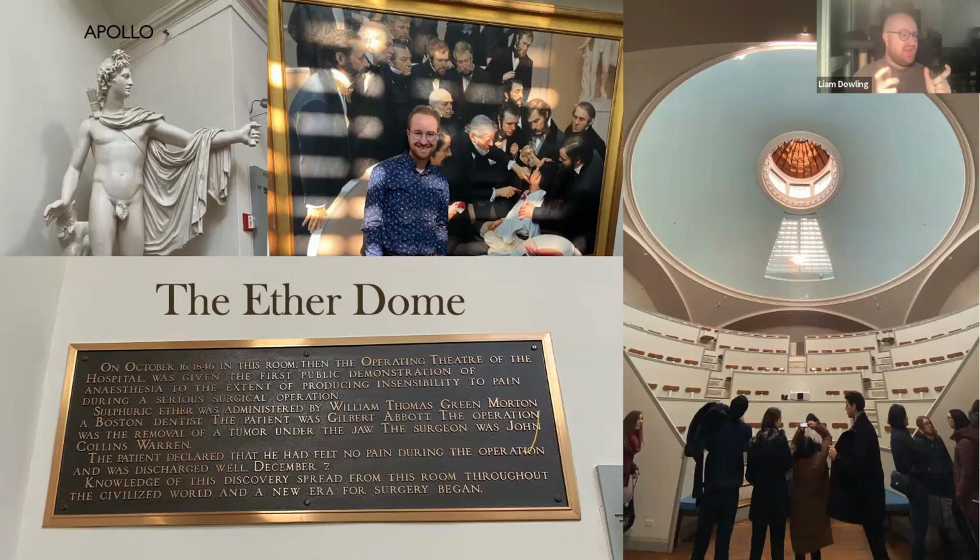It reads that on October 16th in 1846, in this room of the hospital, was the first public demonstration of anesthesia to the extent of producing insensibility to pain during a serious surgical operation. You can see there's a lot of specificity there. The first public demonstration of producing insensibility to pain for a serious surgical operation. So not just a dental extraction is sort of the subtext there. So sulfuric ether was demonstrated by William Thomas Green Morton, a Boston dentist, on the patient who was Gilbert Abbott. The operation was a removal of a tumor, as you can see in the painting, under the jaw. The surgeon was John Collins Warren. The patient declared he felt no pain during the operation and was discharged a couple months later.